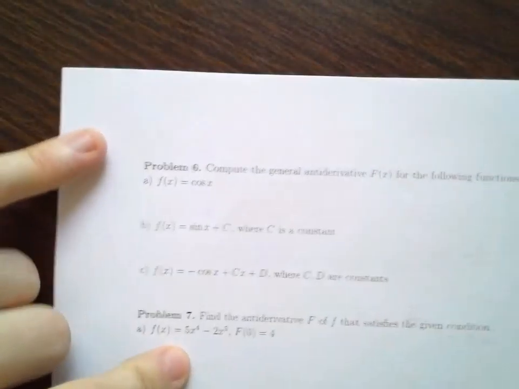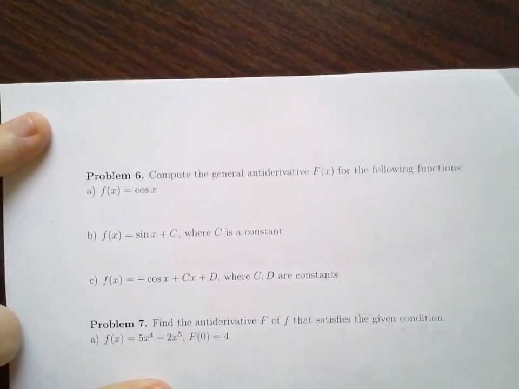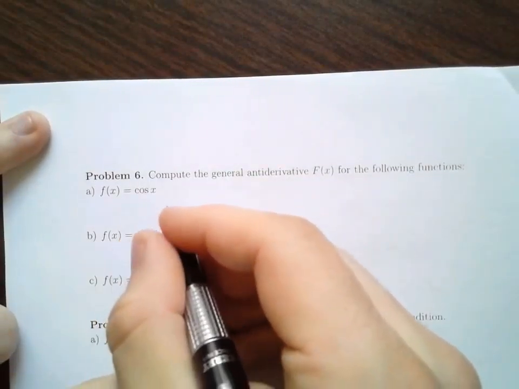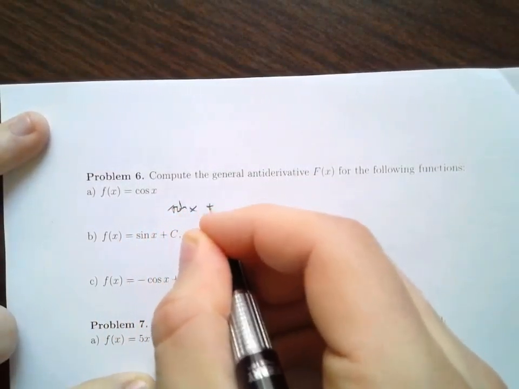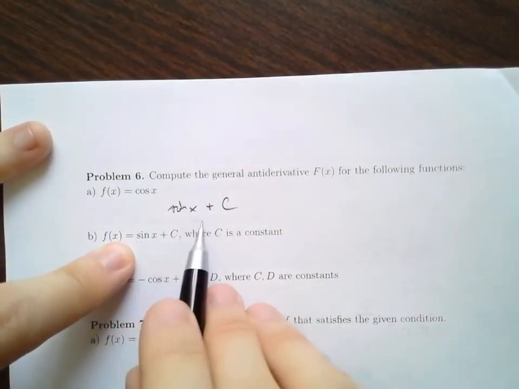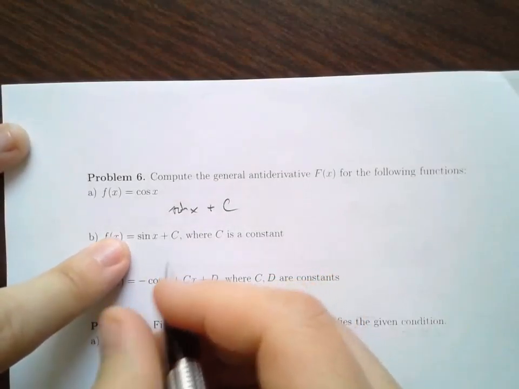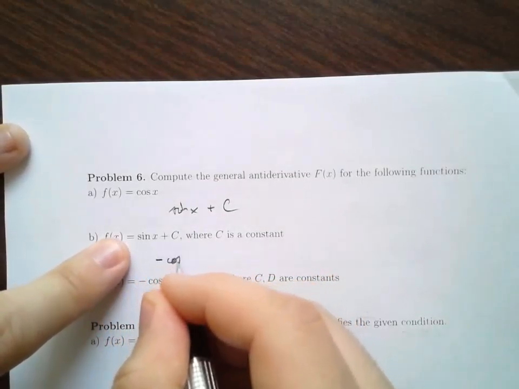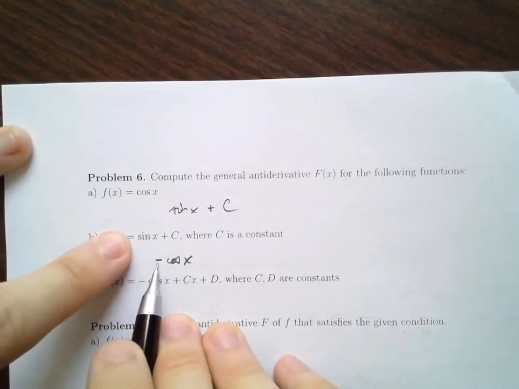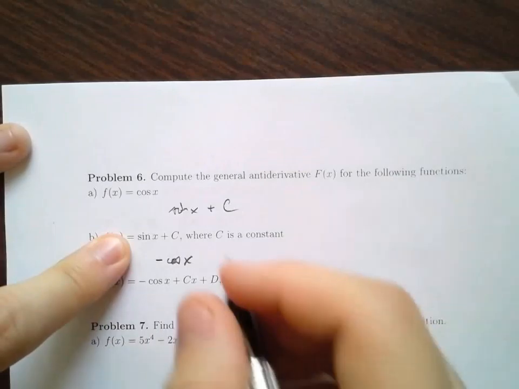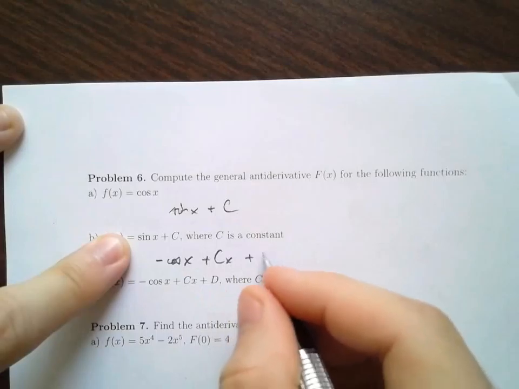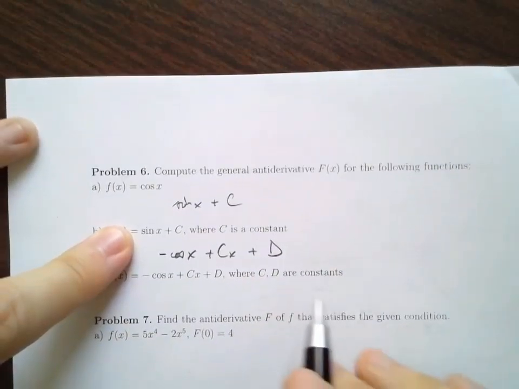Okay, problem 6. We're asked to compute a chain of antiderivatives. We start with cosine x, and the antiderivative of that is going to be sine of x plus c. But now we're asked to find the antiderivative of what we just got, right? The antiderivative of sine is negative cosine, because the derivative of cosine is negative sine, so I have to fix that with a negative. Plus, the antiderivative of a constant is c times x, and plus another constant, we'll call that d.